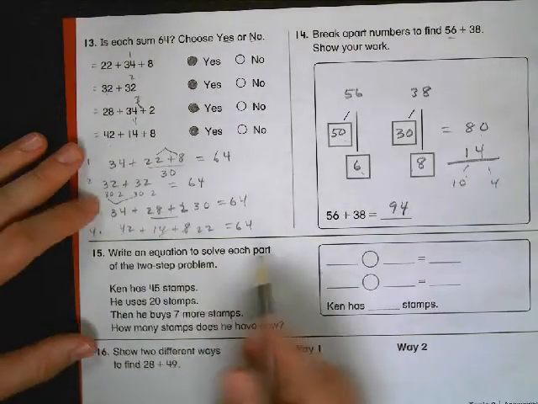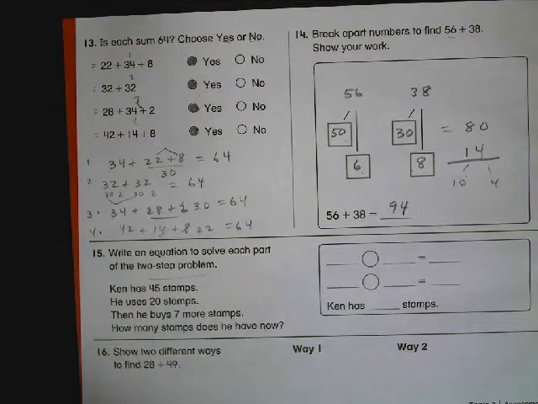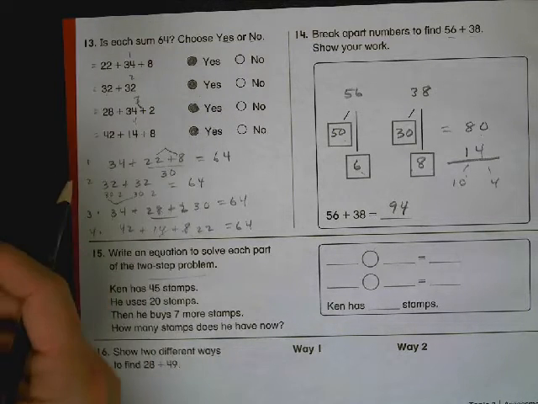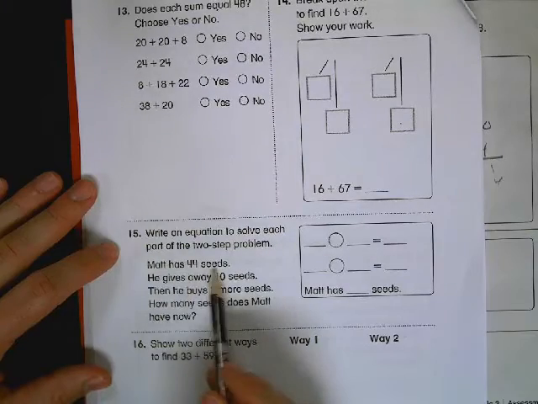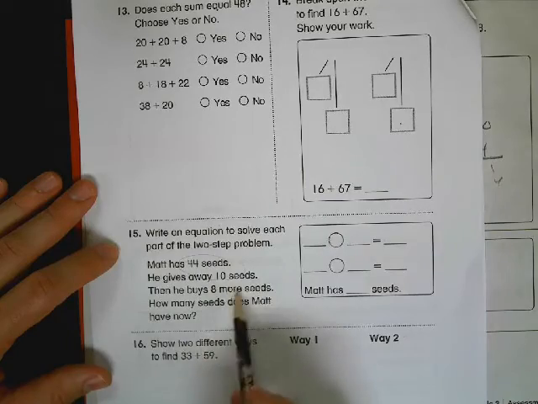Write an equation to solve each of the 2-step problems. Write an equation to solve each part of this 2-step problem. So, what does it look like on the test tomorrow? Same. Man has 44 seeds. He gives away 10 seeds. He buys 8 more. So there's 2 steps. Here's your first step and the second step.